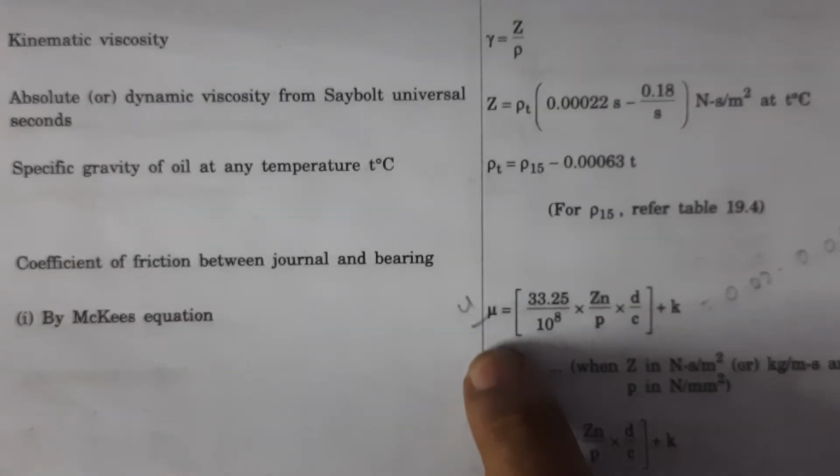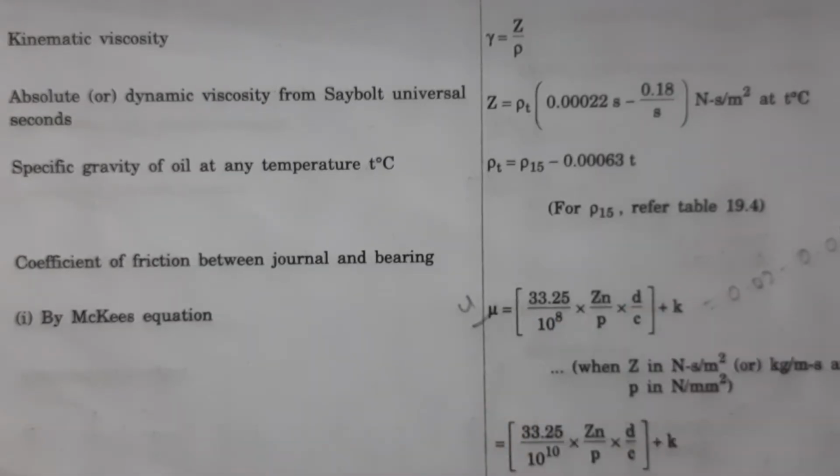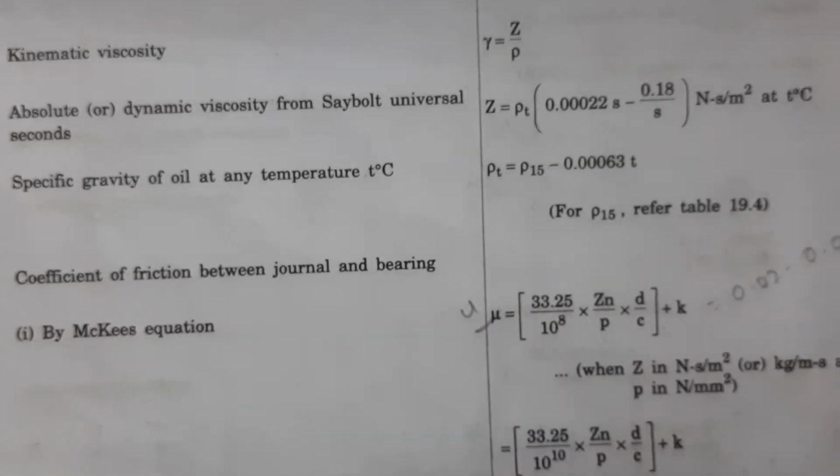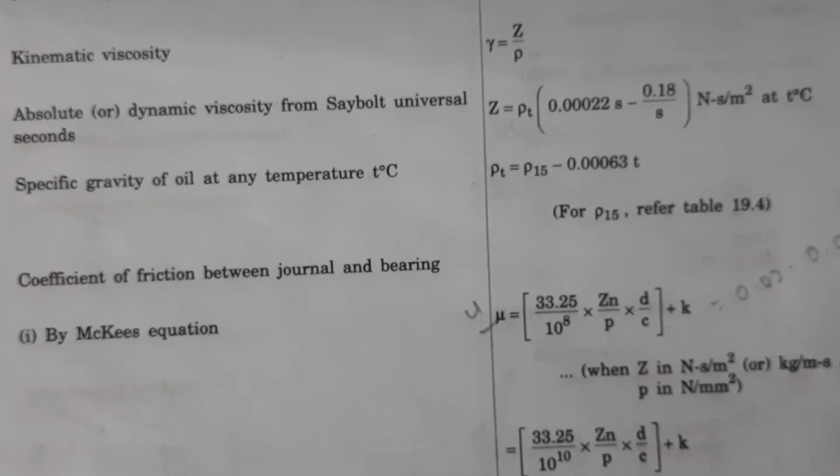From Mackey's equation, mu is equal to 33.25 by 10 to the power of 8 into Zn by P into D by C plus K. So these are the values that he has mentioned in the formula. First we need to calculate the coefficient of friction.